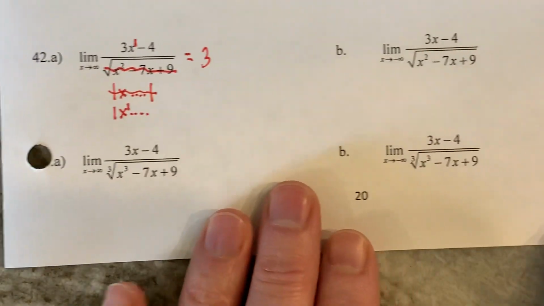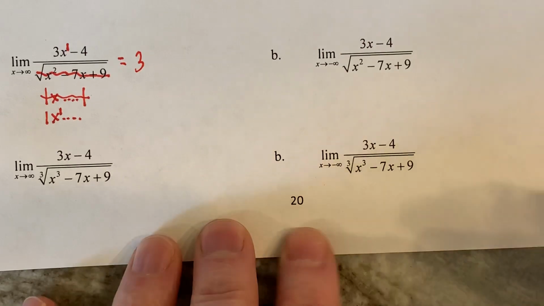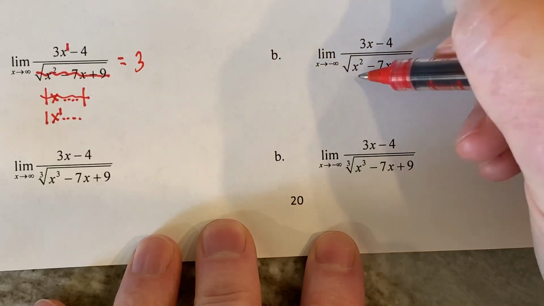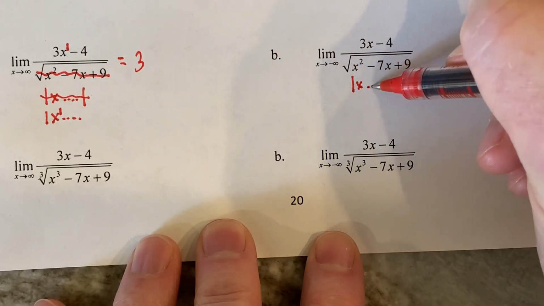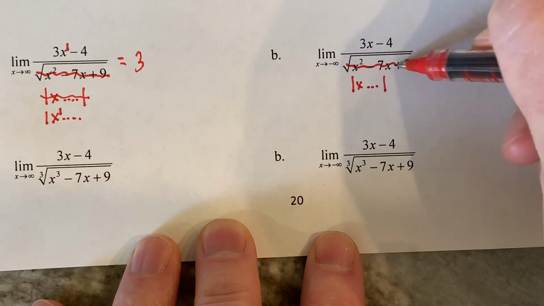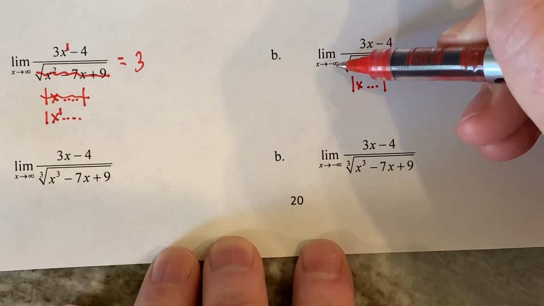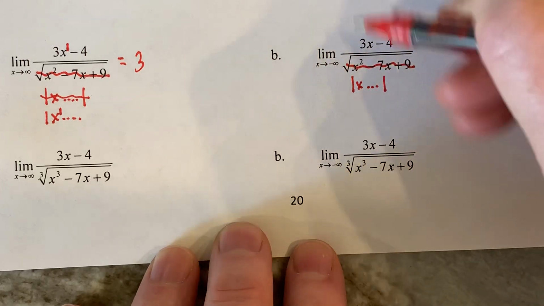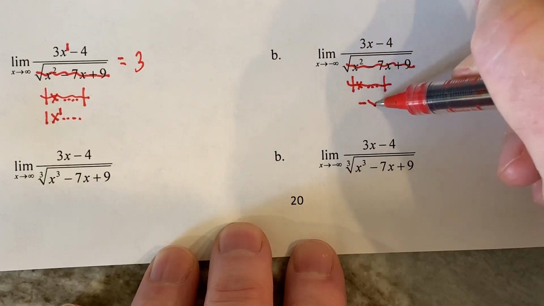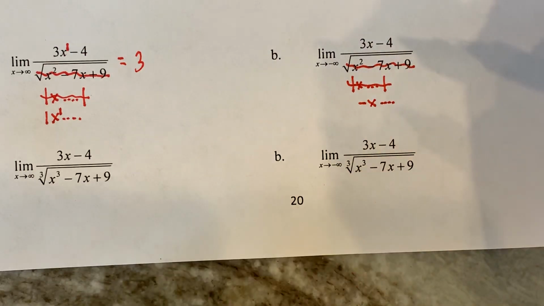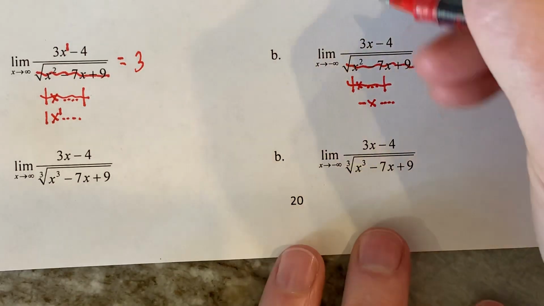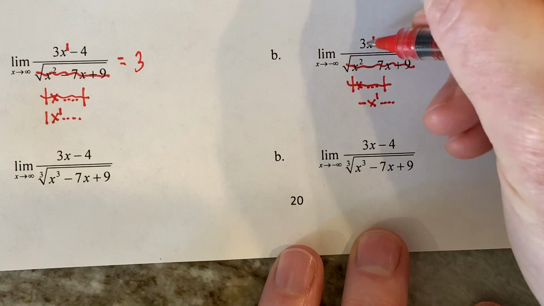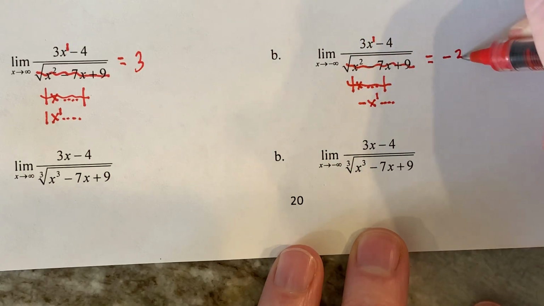All right, over here on part B, same kind of thinking. Square root of an x squared is an absolute value of x. Okay, replace that with this. And then if I'm going to the left, it means I use the negative version of this. So I change that to negative x. Don't have an absolute value anymore. Like powers, use the coefficients, negative 3.